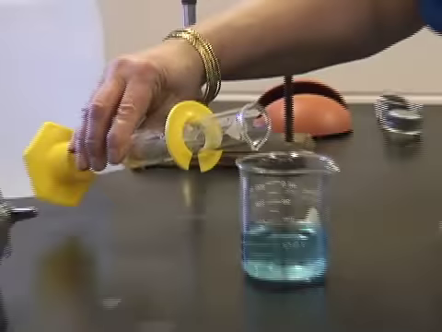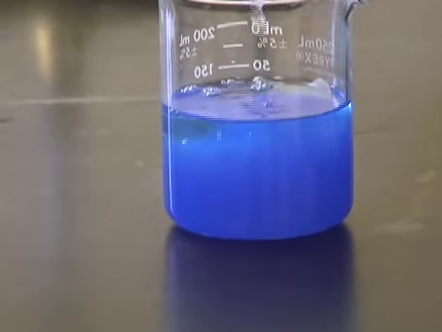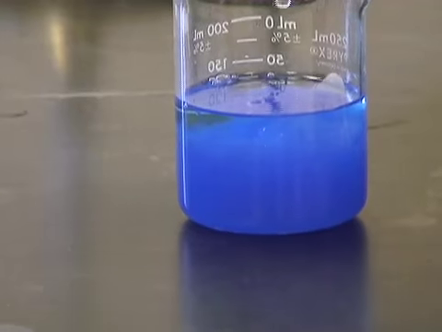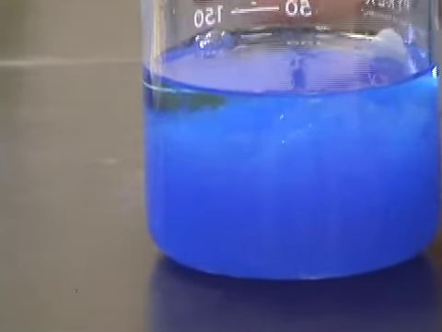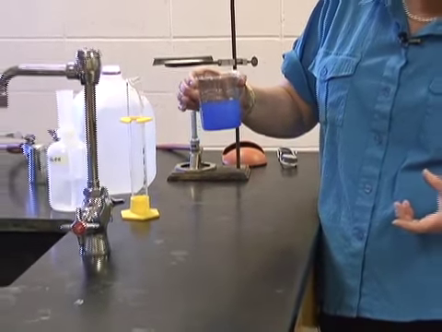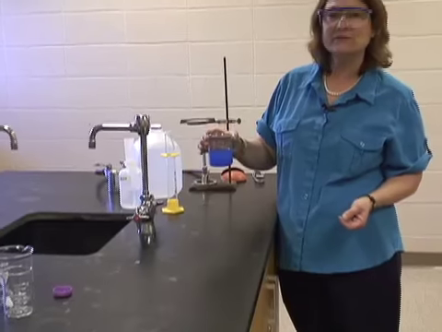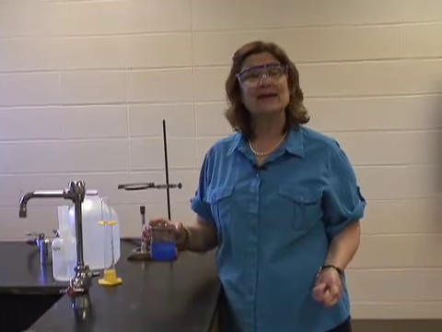And as I add it, you can see what a beautiful reaction this is. It forms like a gel, a royal blue gel precipitate. And it's very, very interesting. I can swirl it a little bit, but it seems to be mixed very well. Now I'm going to heat it on the Bunsen burner.